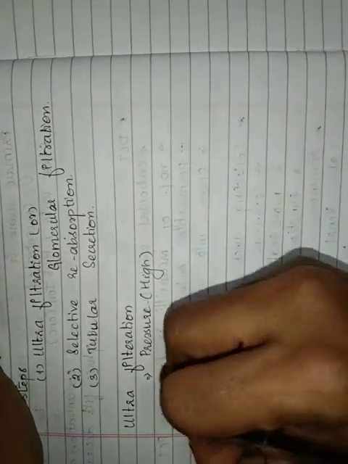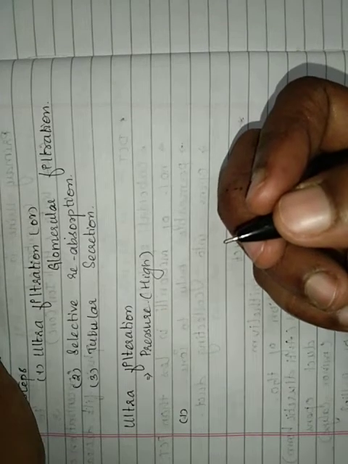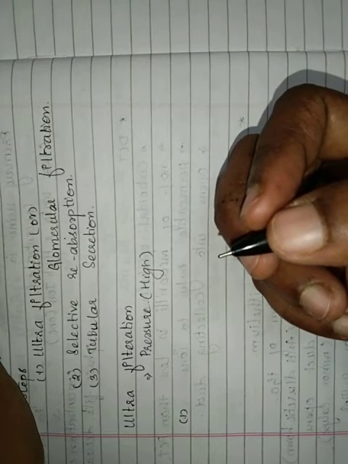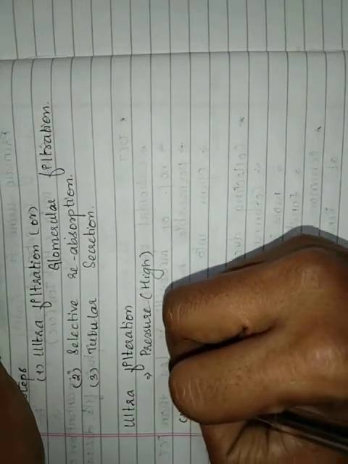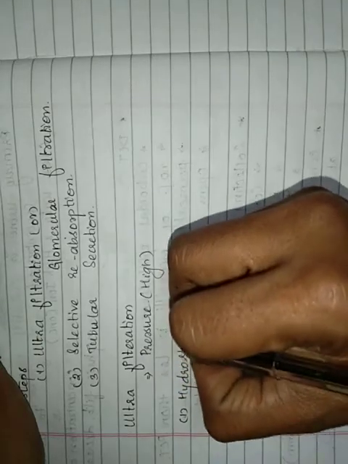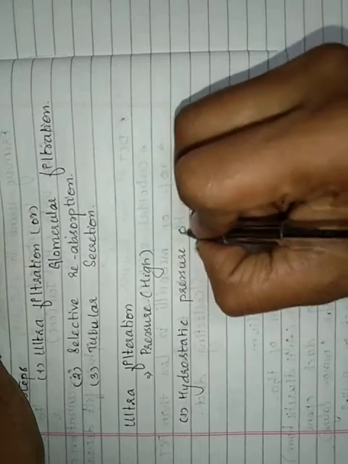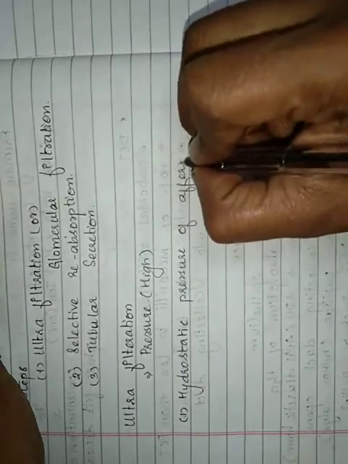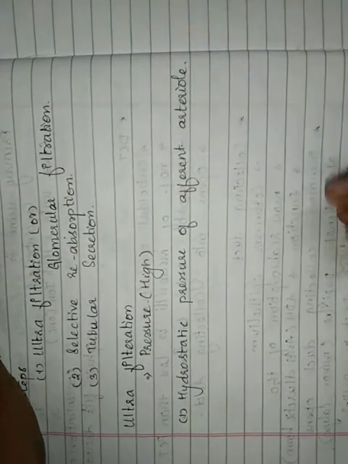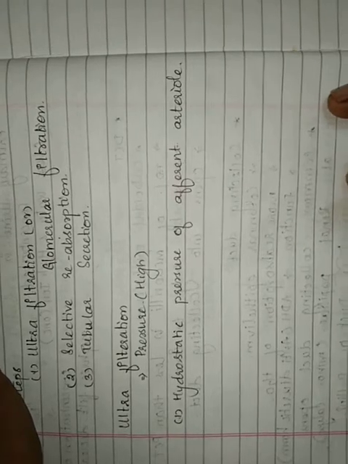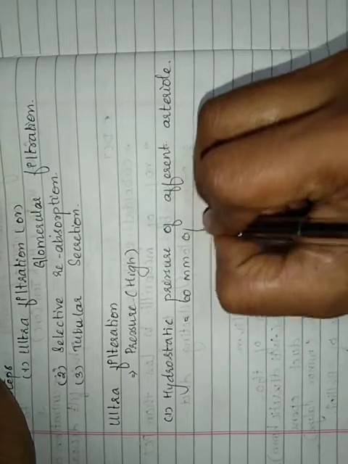First, the afferent arteriole, that is, the blood coming into the glomerulus, the pressure it faces is called the hydrostatic pressure of afferent arteriole, which is equal to 60 mm of mercury.